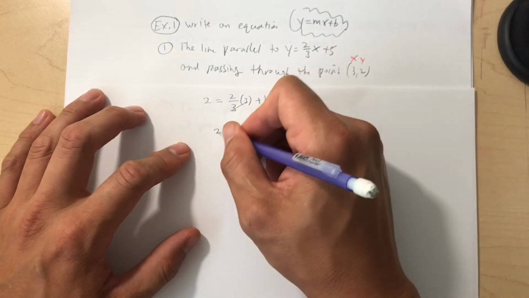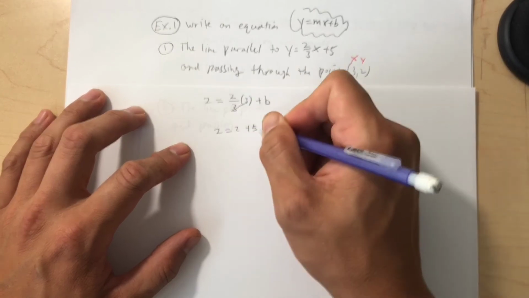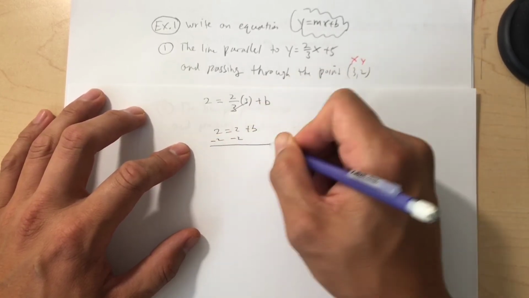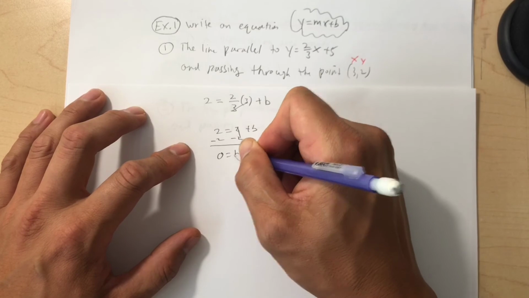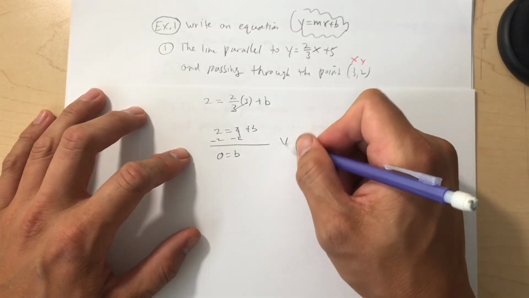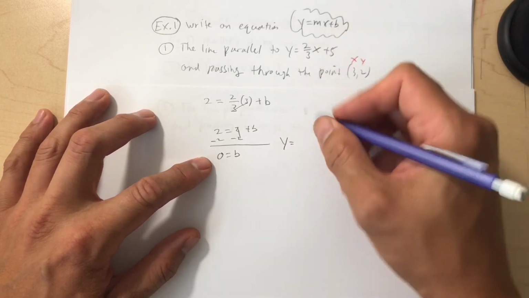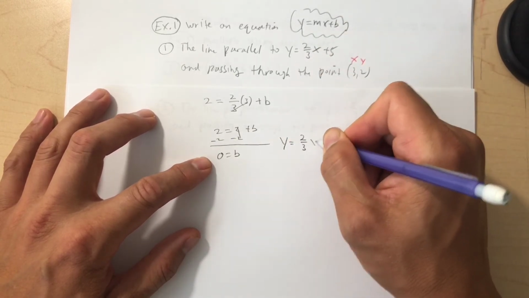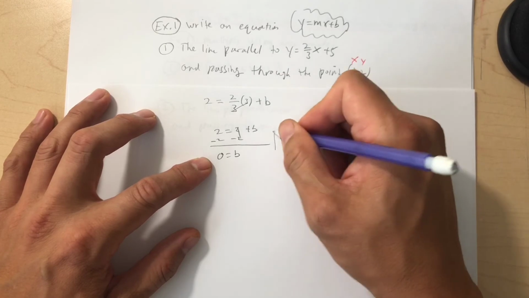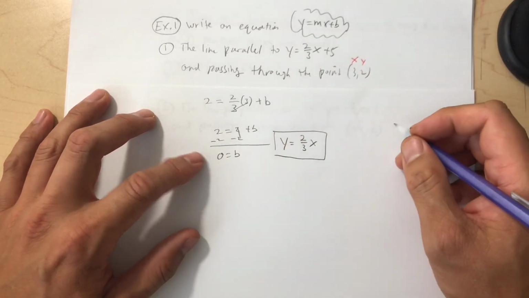So that cancels. That gives you 2 is equal to plus b. That's a simple equation. You just subtract 2 from both sides. Okay, your y-intercept is 0. So now you know that your y-intercept is 0. You're going to use the exact same slope, which is 2 over 3, and then we know what the y-intercept is, which is plus 0. Or you don't need to write down plus 0. That's your answer for number 1.